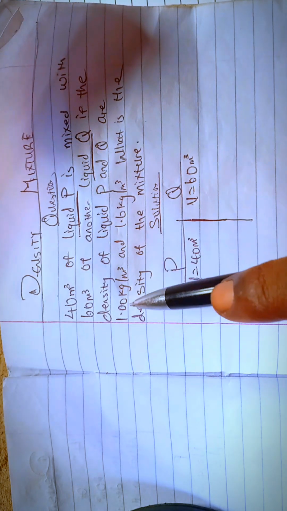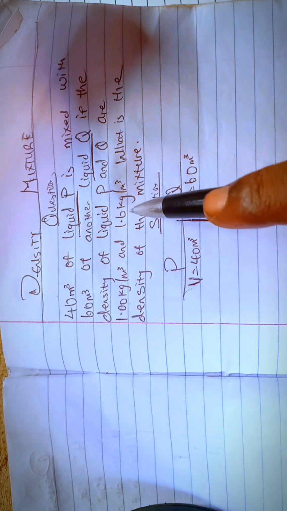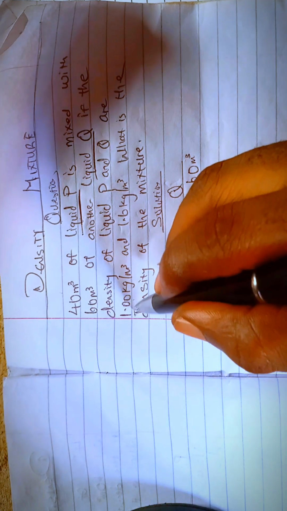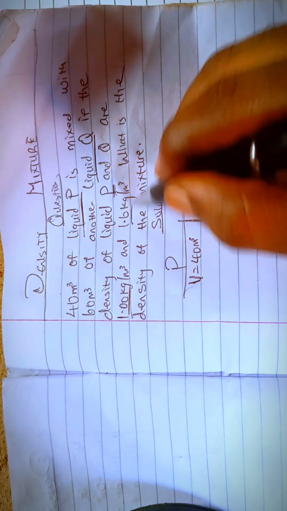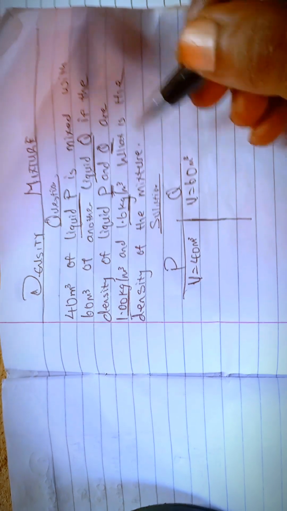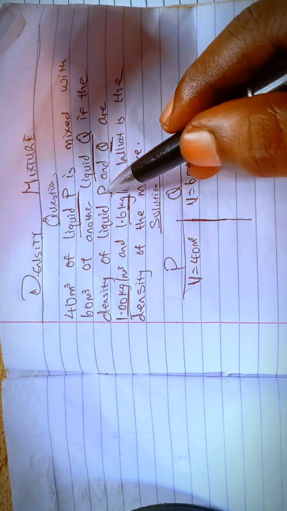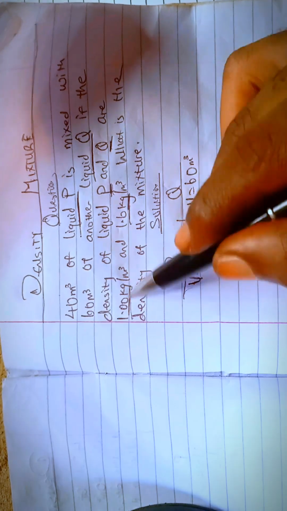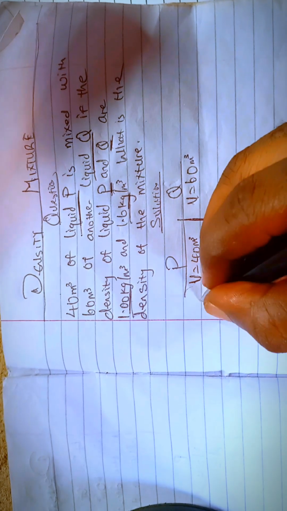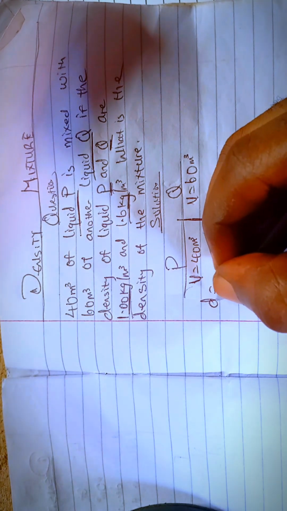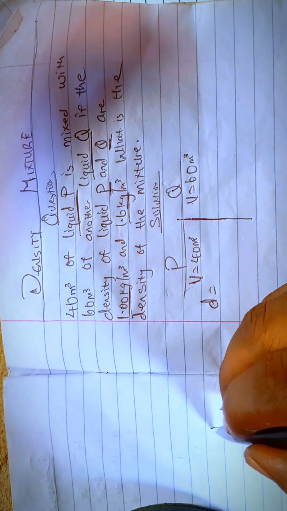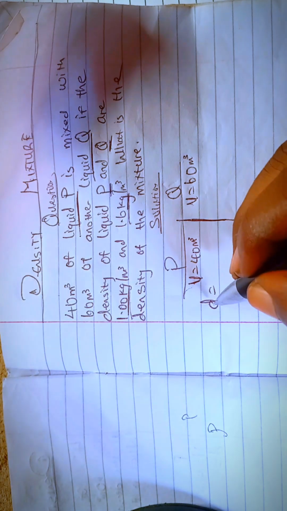If the density of liquid P and Q are this and this, that's 1.00 kilogram per meter cube and 1.6 kilogram per meter cube, which means the first one that was mentioned is for P, while the second one is for Q. So on that P, I'll write the first one, which is density. I like to use D for my density. Some people like to use P, but I just like using D for my density.